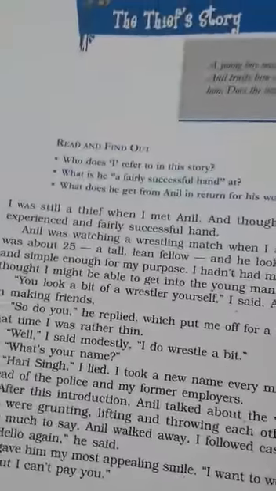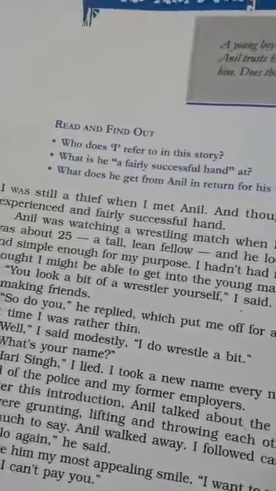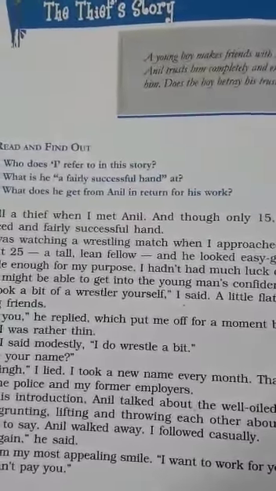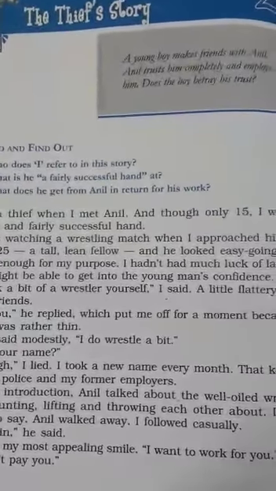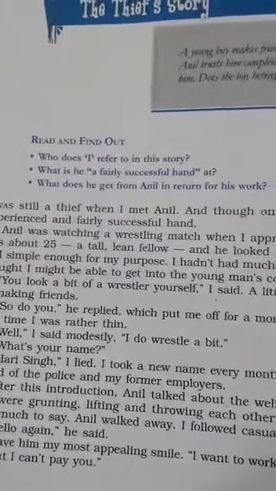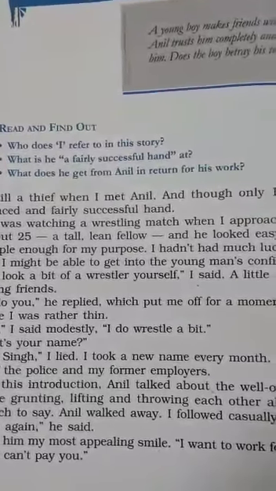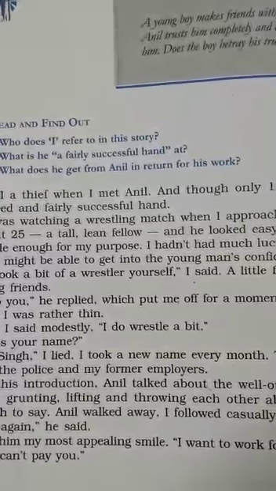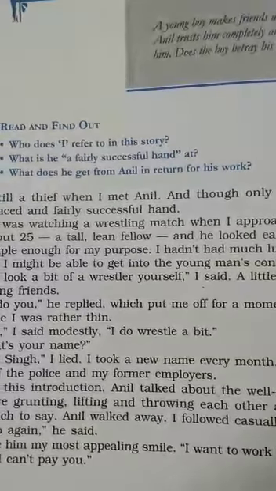Here it is given that when he met Anil, Anil was watching a wrestling match, and he could make out that Anil was around 25 years old. He was a tall, thin person, and by looking at him, he could make out that he was very easygoing and suitable for the purpose for which he had come. He had not committed any theft for a long time, as he did not get a chance. He wanted to be very comfortable with Anil, and to win Anil's confidence.